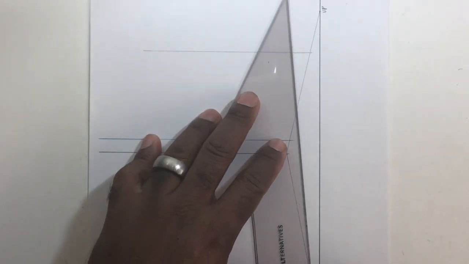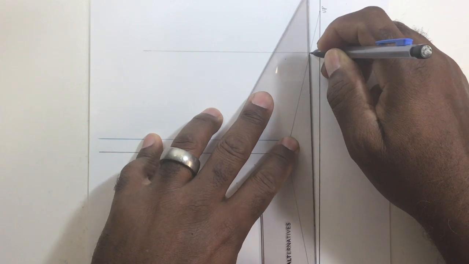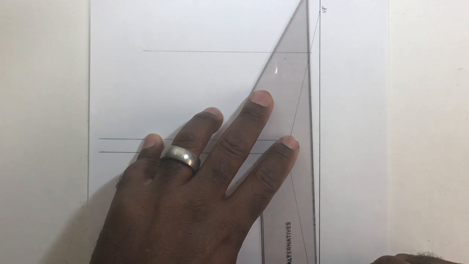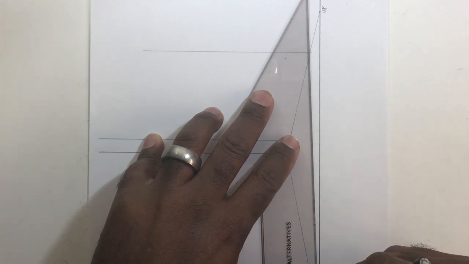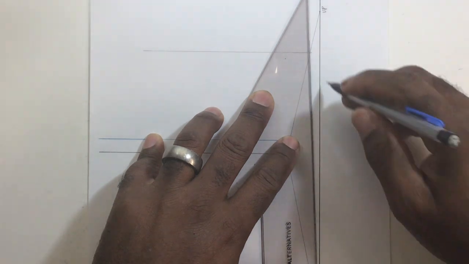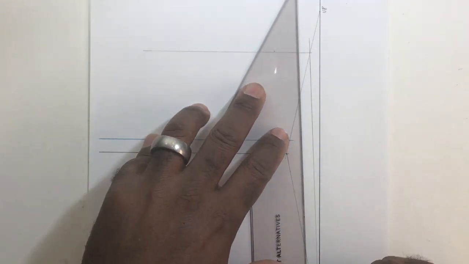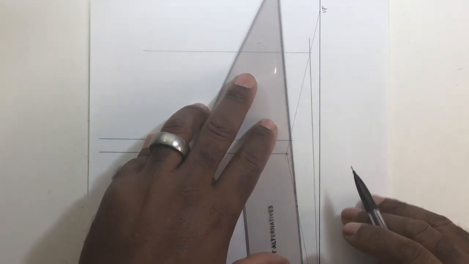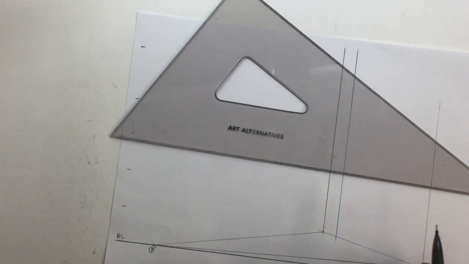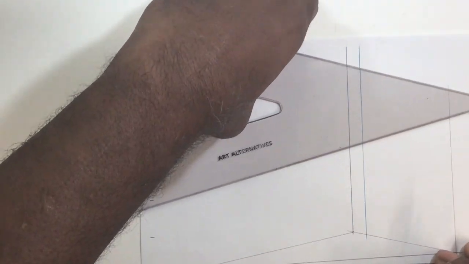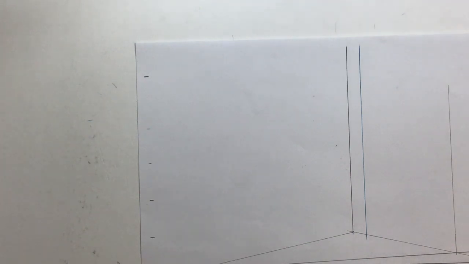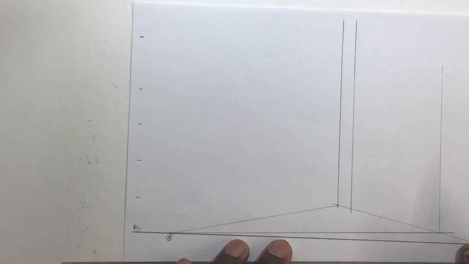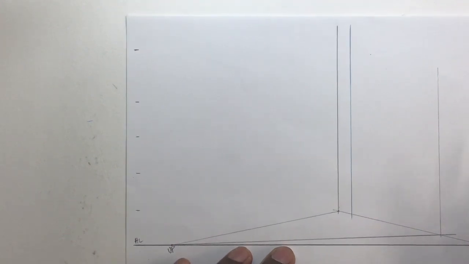The whole point of this is to clarify what goes on when you're constructing a staircase in perspective, 2-point perspective, above the horizon line. Some of the things that I've already demonstrated in previous videos, this should help to make a little clearer. That's what I'm going for here.